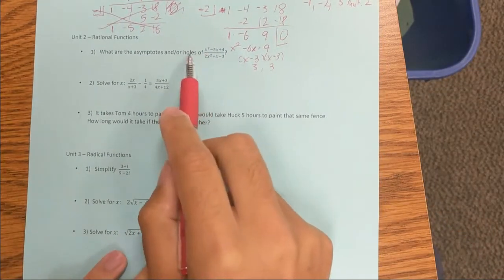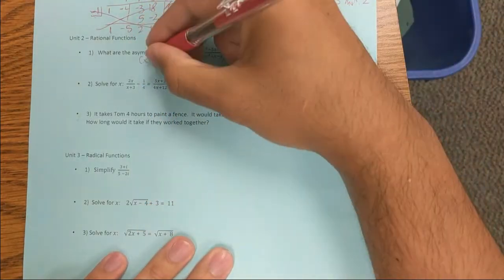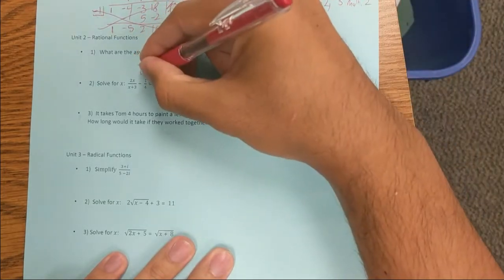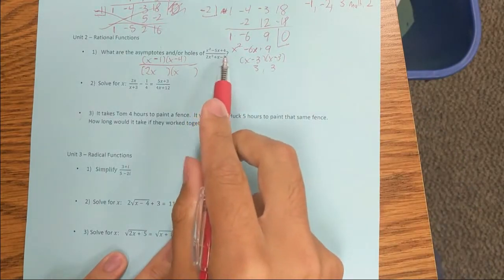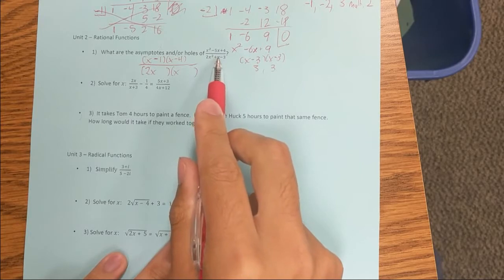Okay, what are the asymptotes and or holes? So let's factor this. Numerator, and then denominator. So let's see, it's got to multiply to -3, and then add to 1. So I want the positive to be greater.